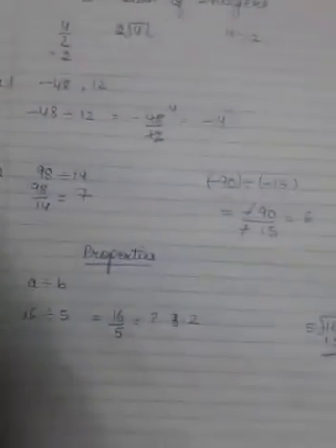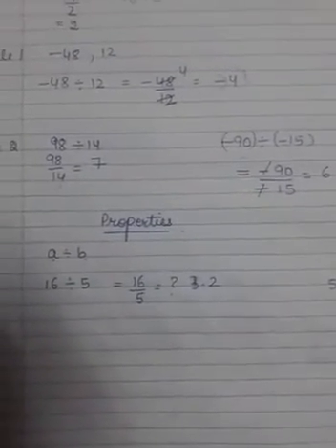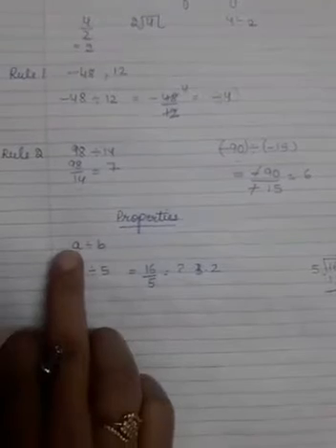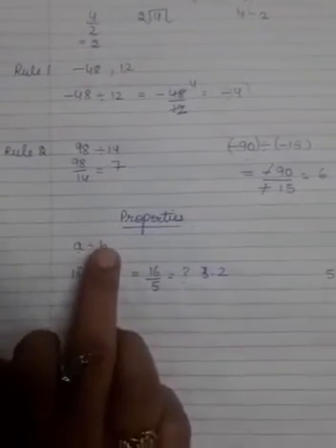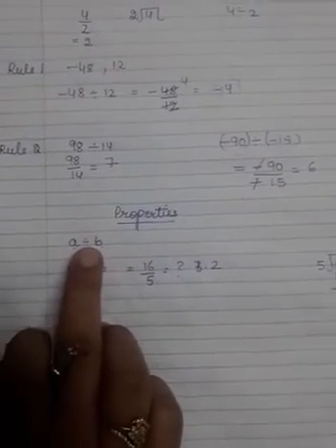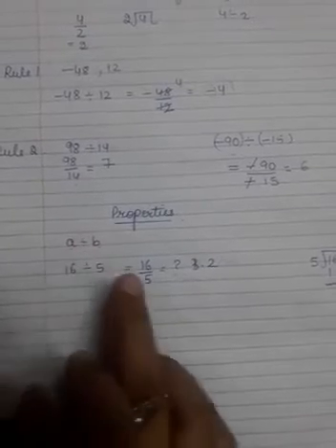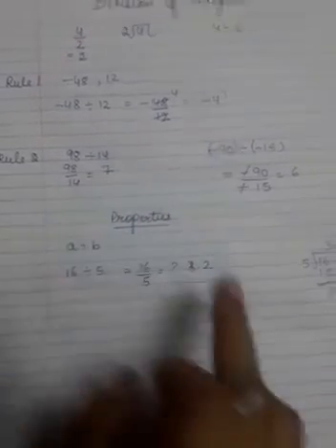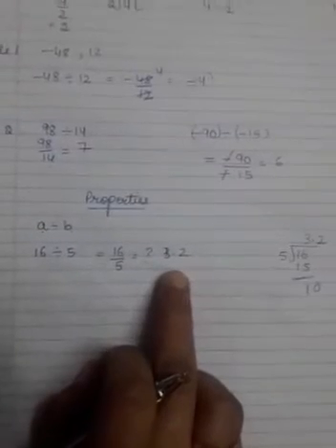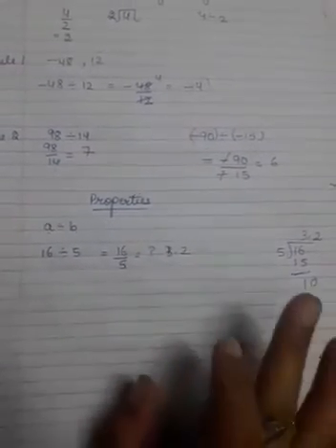So 3.2 is a decimal number. It is not an integer. So if A and B are integers and you divide them, it does not necessarily mean you always get an integer in the answer. It is another number, a decimal, which is not an integer.